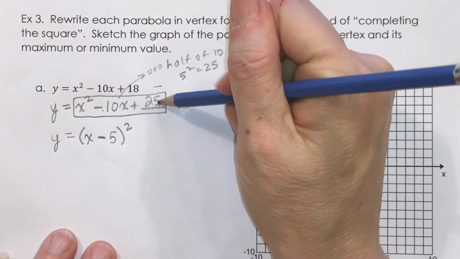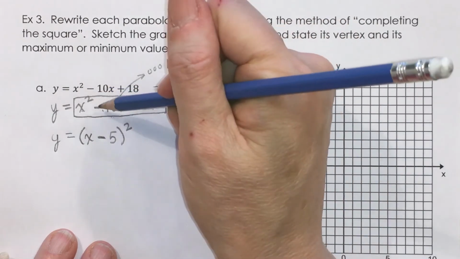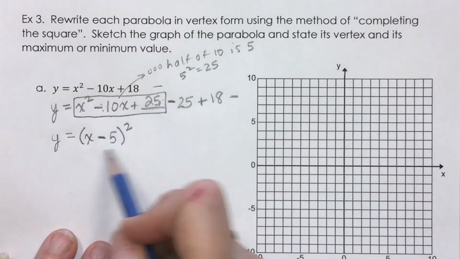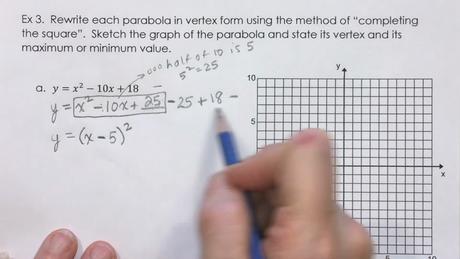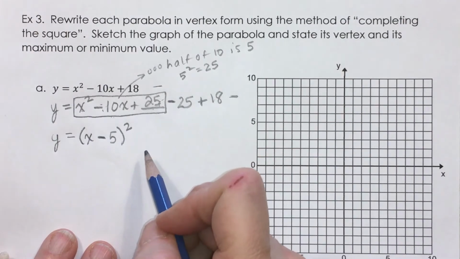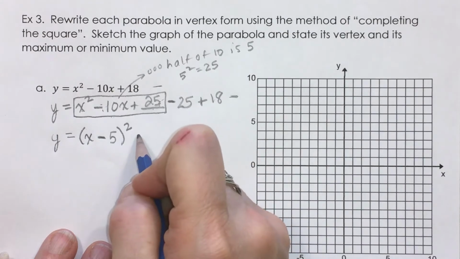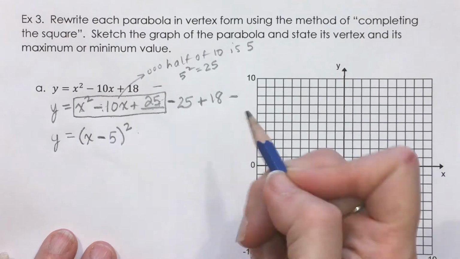Negative 5 times negative 5 is positive 25. Negative 5 plus negative 5 is negative 10. So you could also think of it as a simple trinomial that happens to have both factors identical. So then minus 25 plus 18 is plus 7. No, minus 7, sorry.